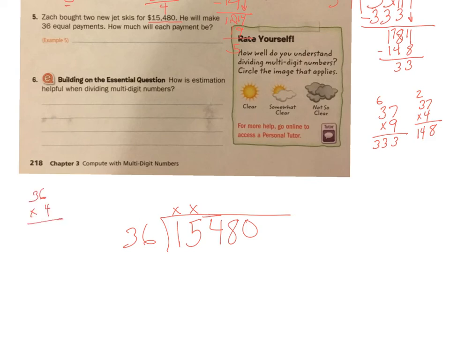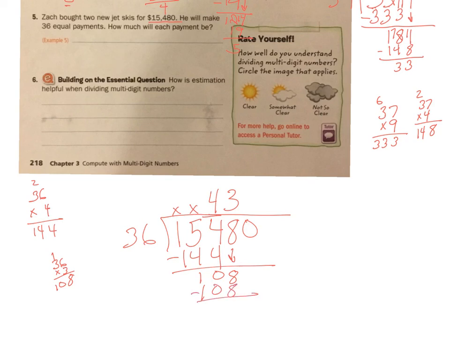36 times 4. 6 times 4 is 24. 12, 14. Oh yeah, that'll be good. So let's do 4. 4 times 36 is 144. Subtract that out. Gets me 10. Bring down my 8. Okay, now 108 is less than 144, so it's going to be less than 4. I'm going to say it's 3. 36 times 3, 18, 9, 108. Oh, wow, that's exactly 108. So that's 0. Then I bring down my last 0 here.